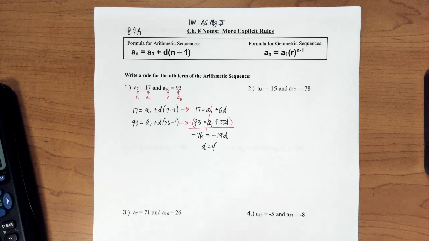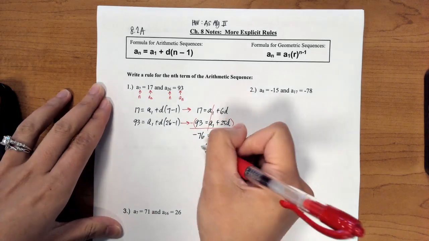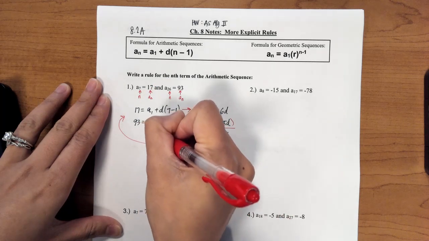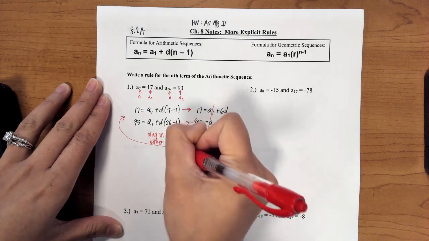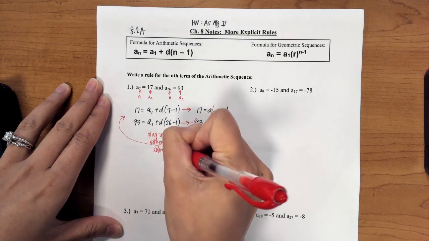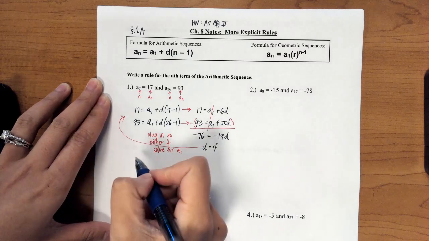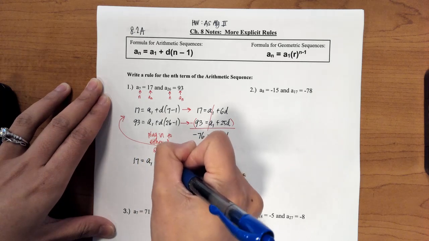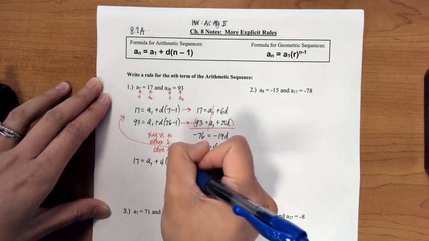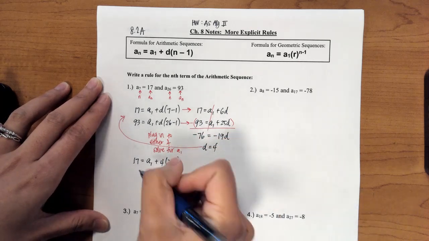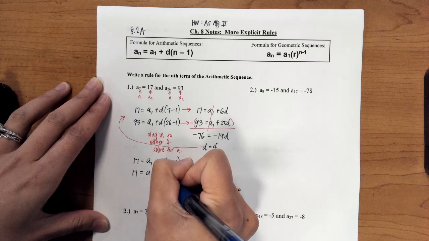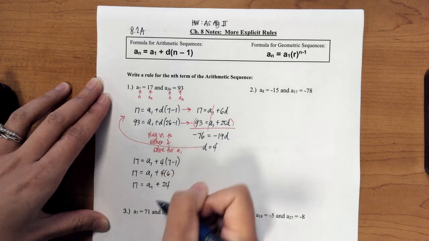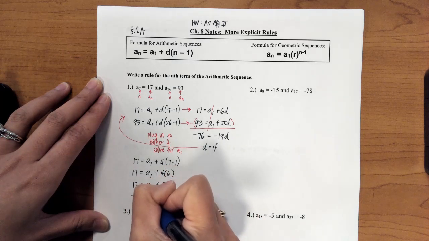Well, once you have d equals 4, you can plug it into either equation. Plug in and solve for a sub 1. Okay, so I pick the one with smaller numbers always. I don't know my first term, but I know now my change is adding 4, and then I know that it's going to be 7 minus 1 still. Okay, so it'll be 17 equals a sub 1 plus 4 times 6, and you subtract 24 on both sides, and you get negative 7 equals a sub 1.